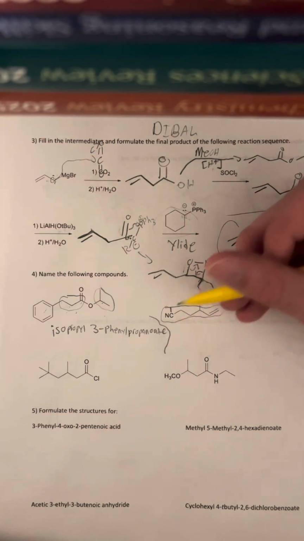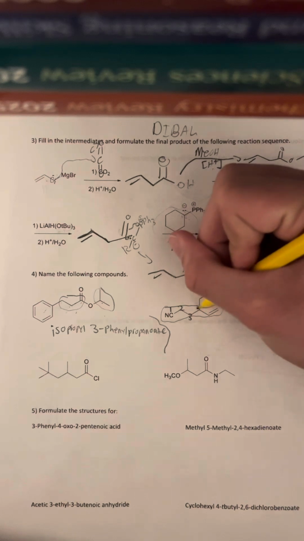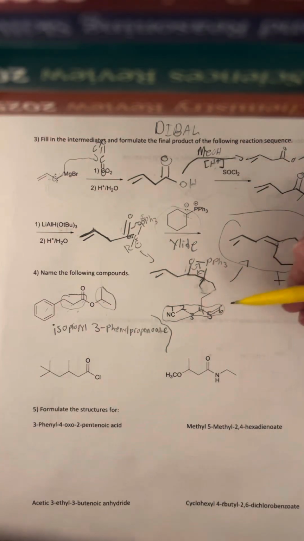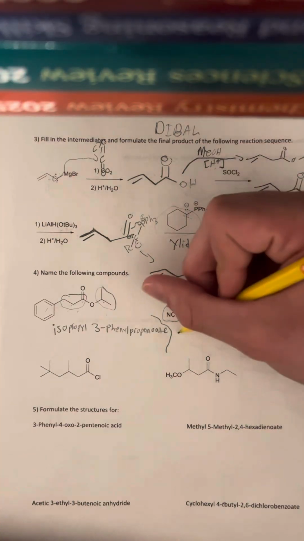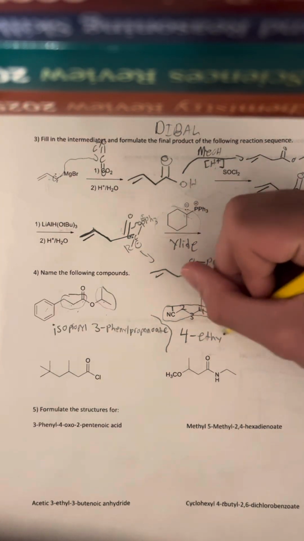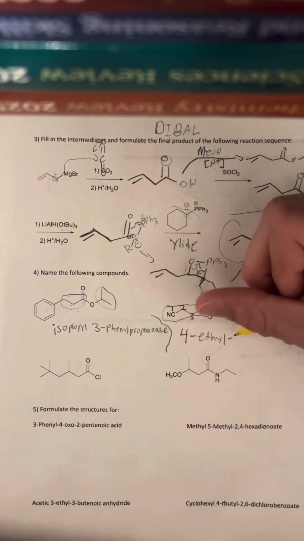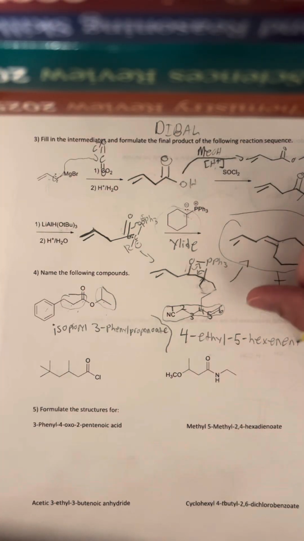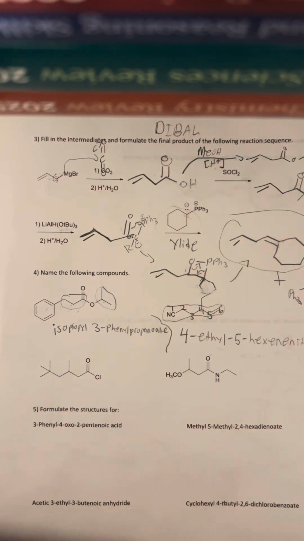Okay, let's count how many carbons. We have 1, 2, 3, 4, 5 and 6. We have an ethyl group on carbon 4. We have a 5-ene, right? And so let's name it. It's going to be 4-ethyl-5-hexenenitrile. So notice the 4-ethyl, 5-hexenenitrile.